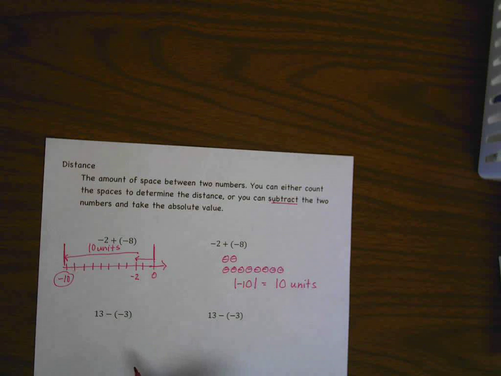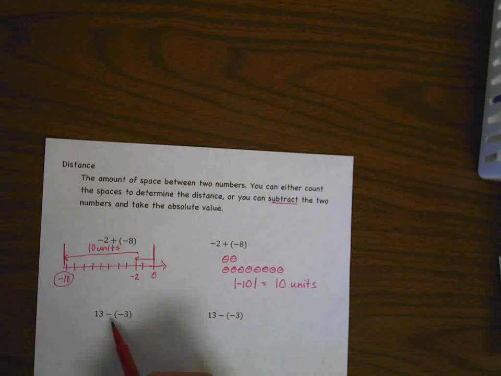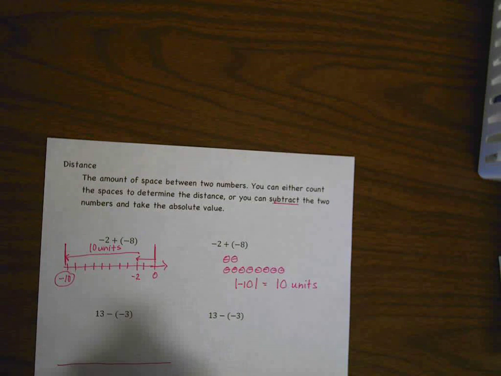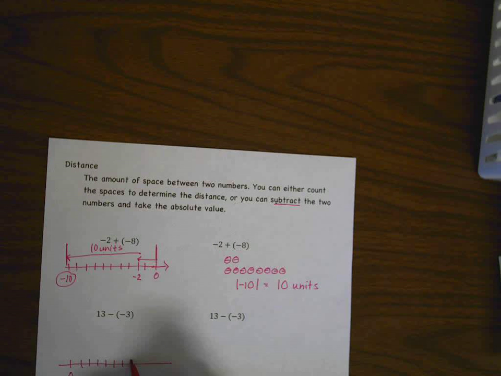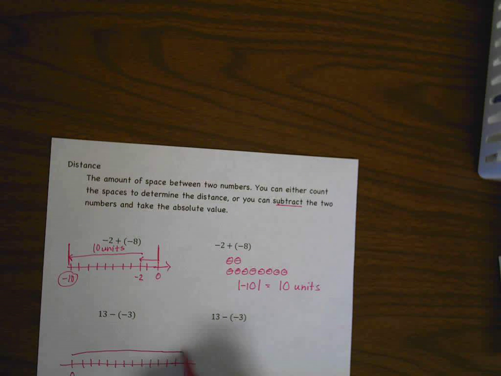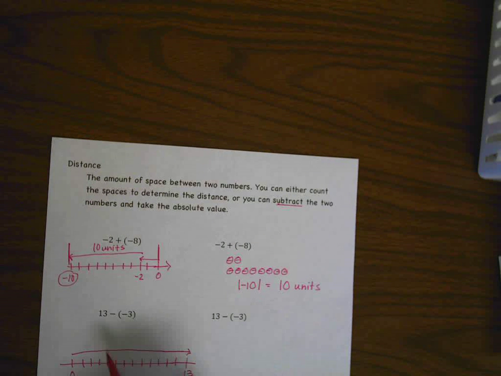All right, so now let's try this one. You have 13 minus a -3, right? And so you're going to go, okay, I have 13 this time, so here's 0. 1, 2, 3, 4, 5, 6, 7, 8, 9, 10, 11, 12, 13 is here. So I have my arrow up to here.